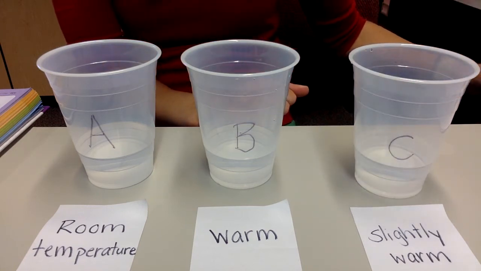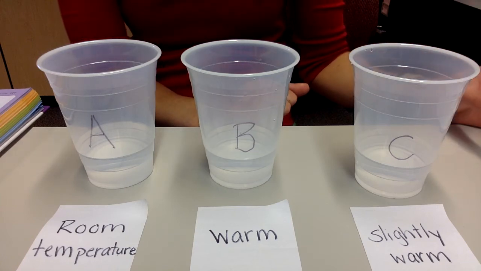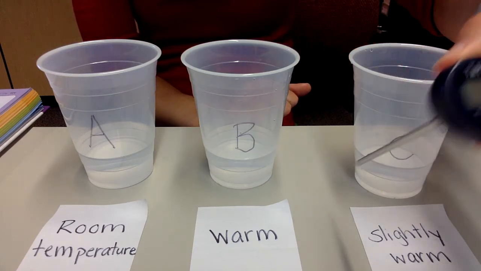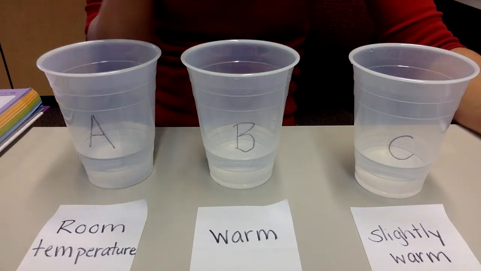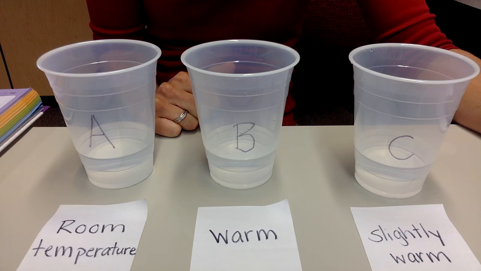So now let's think about why scientists might use a thermometer instead of just touching the water. I want you to stop and think about that for a moment.